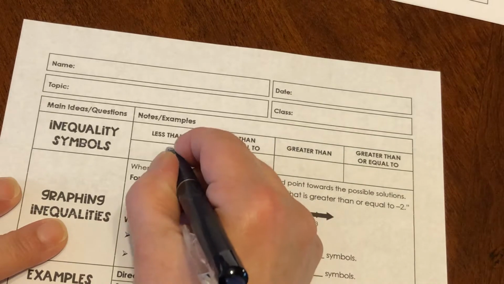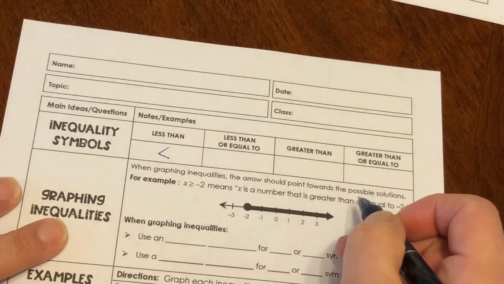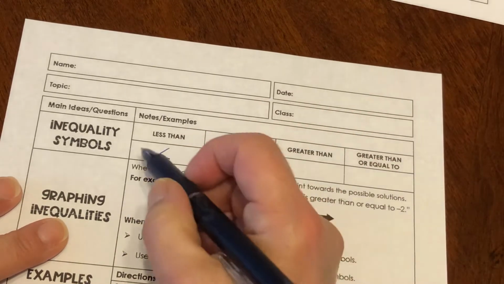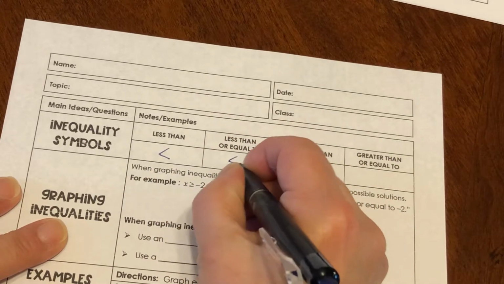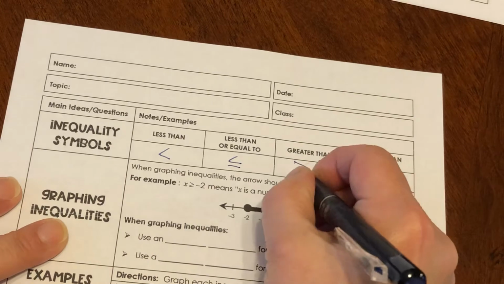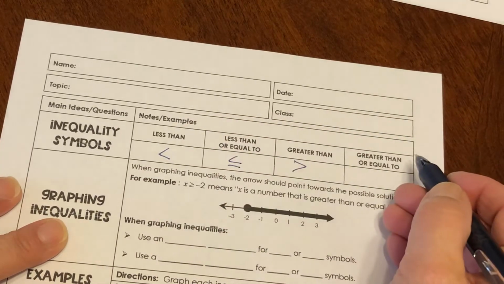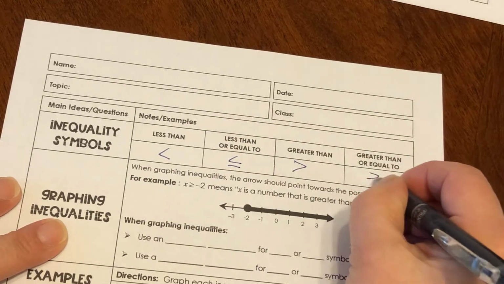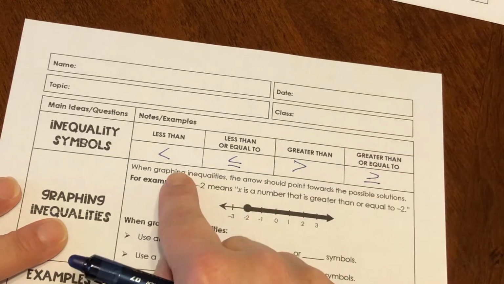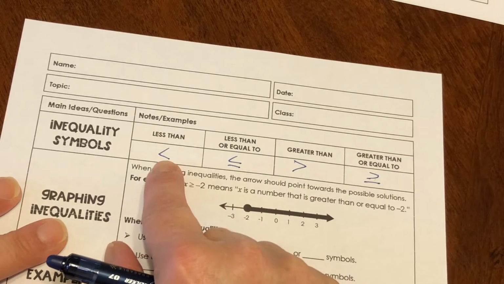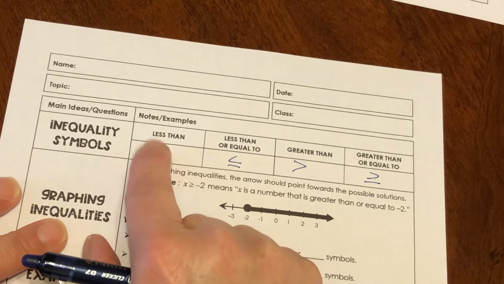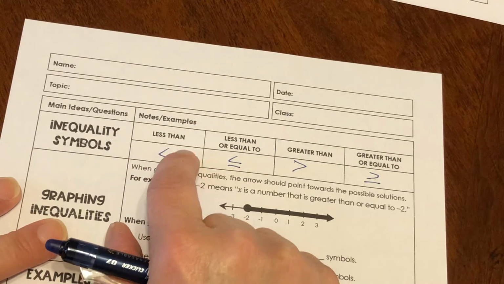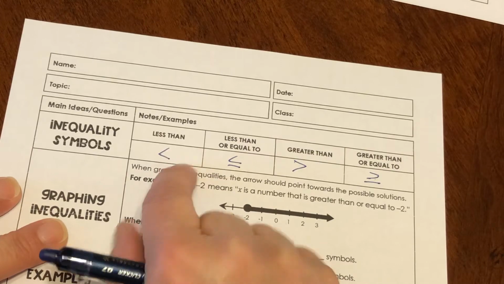This symbol right here, less than, opens up towards the right. So the numbers on this side are less than the numbers on this side. Less than or equal to; greater than points to the left, and then we have greater than or equal to. I like to think of it like this: the alligator opens up to the bigger number. So 7 less than 10 would be true, because the alligator's eating the bigger number, 10.